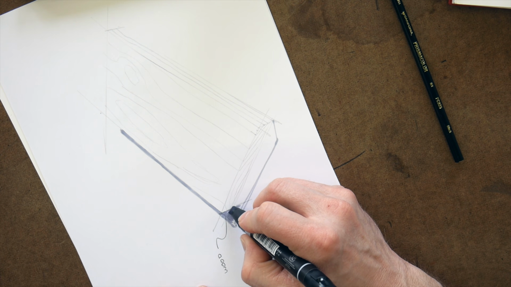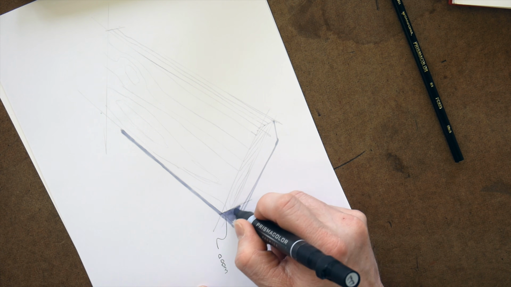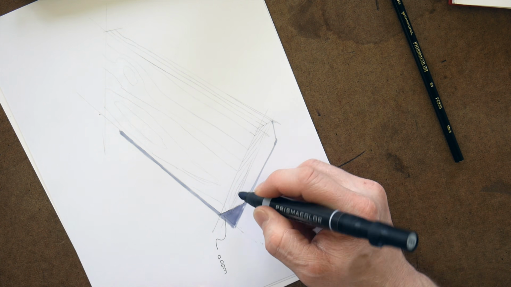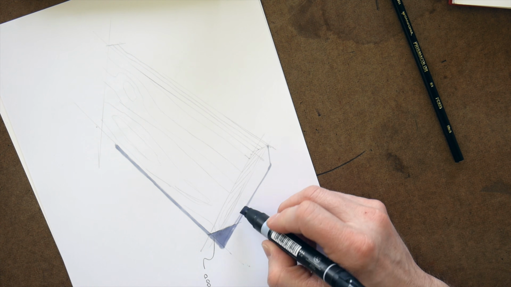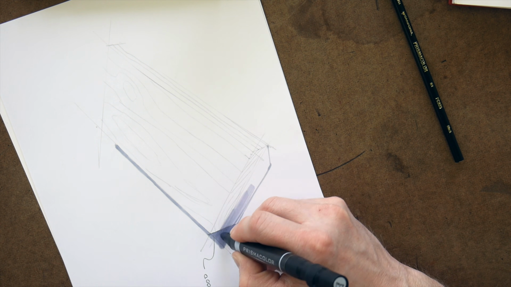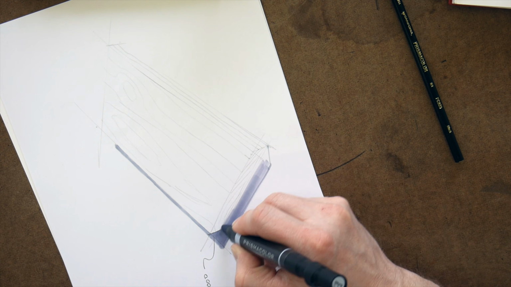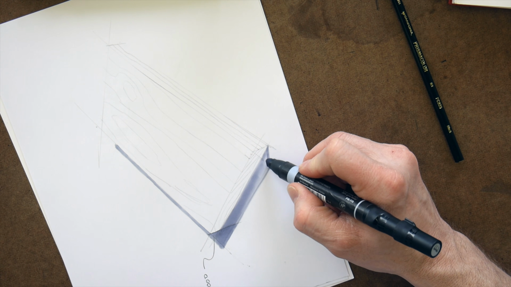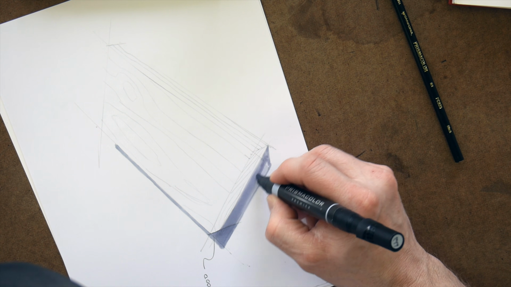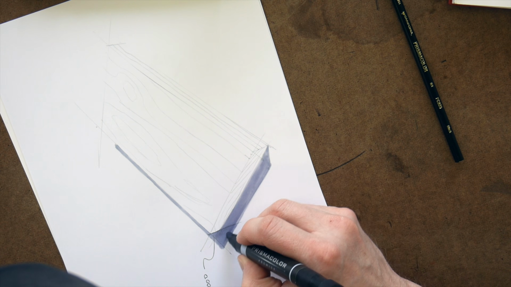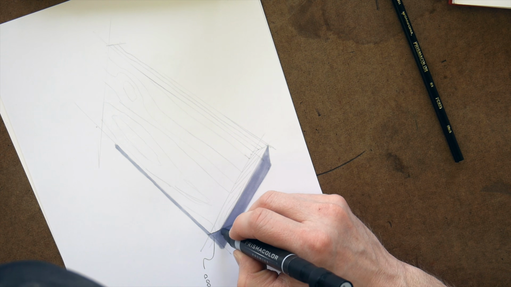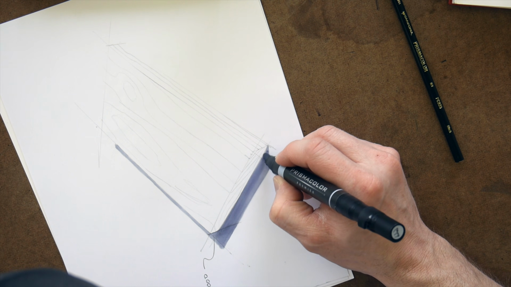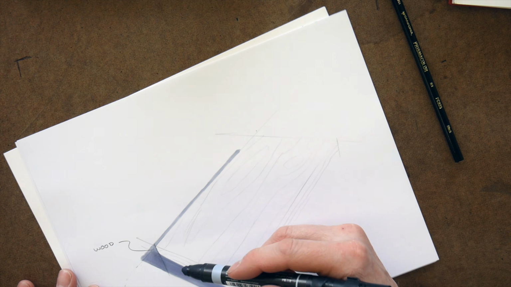Objects are not backlit. Objects are front lit so we can see what they look like. That is the purpose of doing a rendering, so you can see the detail and the information that you wish to convey and tell somebody else. Pretty basic, but I see a lot of people mess this up with shadows going towards the viewer. It's just wrong.